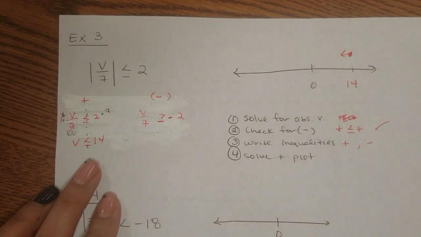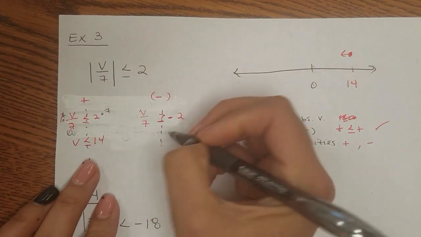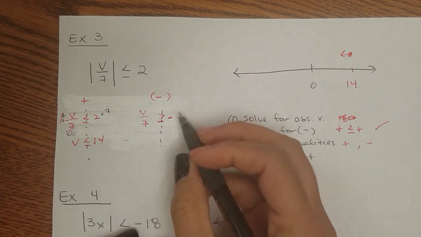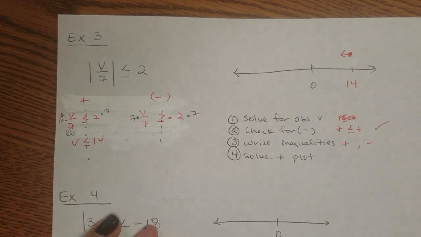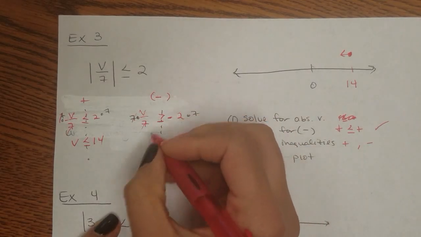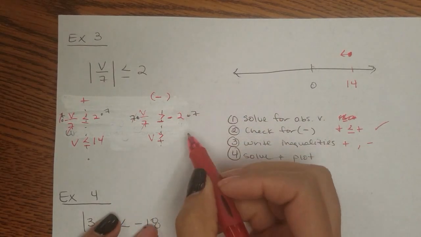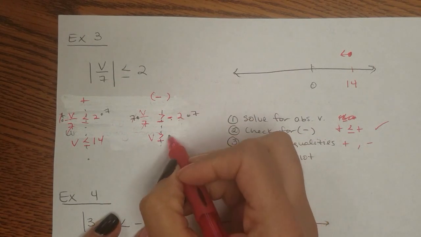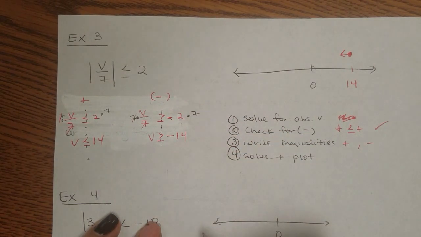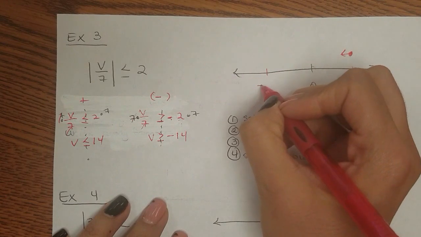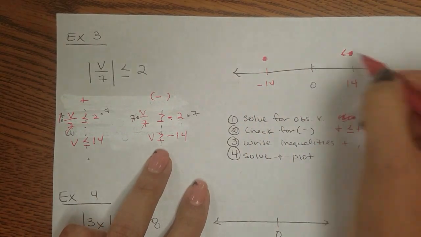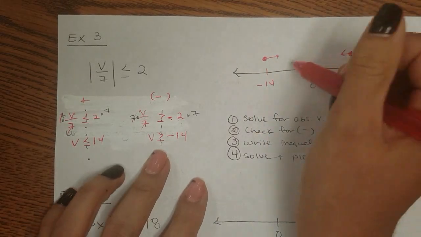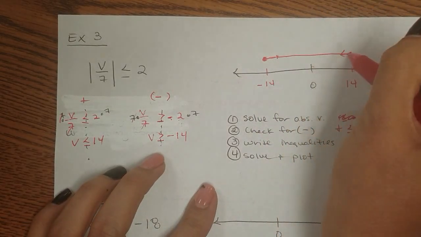Then we go about solving the second one. You're going to follow the same order of operations to solve these on both sides. I need to get rid of that fraction, so times 7 on each side. Here they're going to go to 1. V is greater than or equal to negative 2 times 7, which is negative 14. Over here I have negative 14, closed circle, greater than or equal to is going to be to the right.